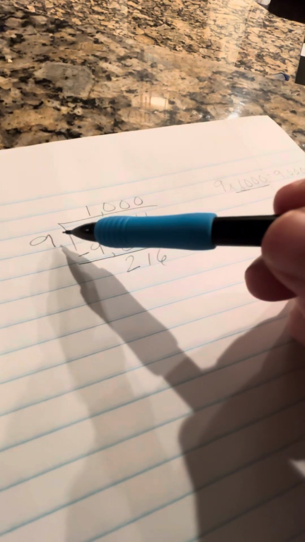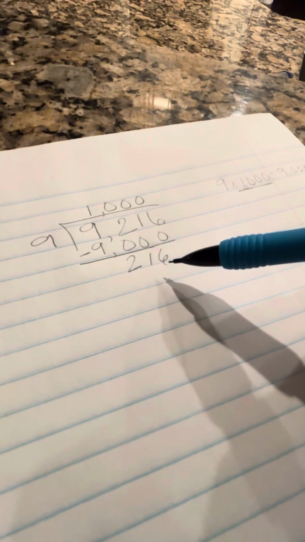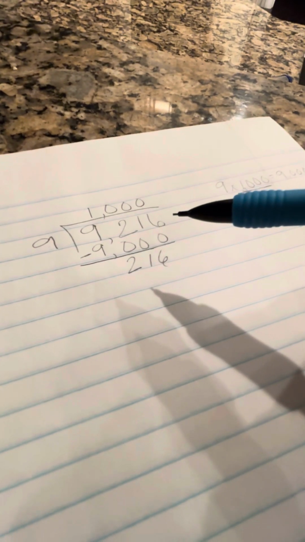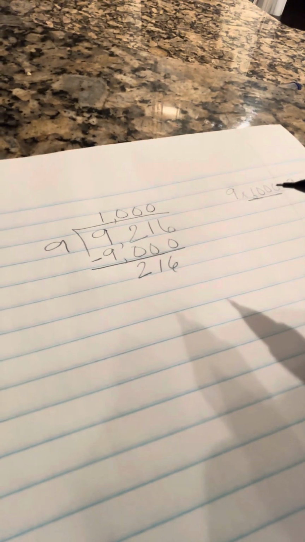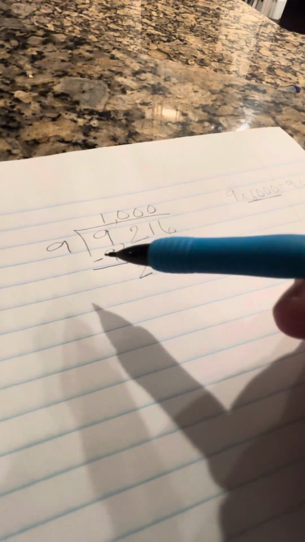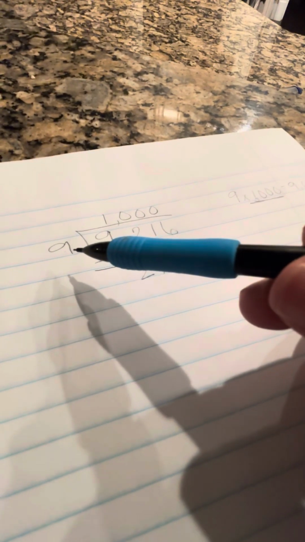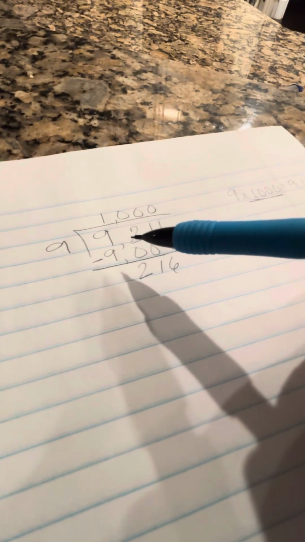You're going to try to guess about how many times do you think 9 would go into 216. And you can literally make any guess in the world. It doesn't matter. An easy way that I've told the kids to do this is you can look at the first 2 numbers here and think of your multiples of 9. You've got 9, 18, 27.